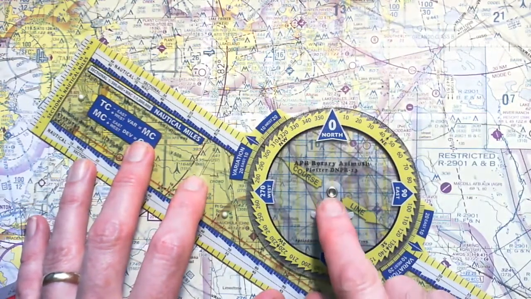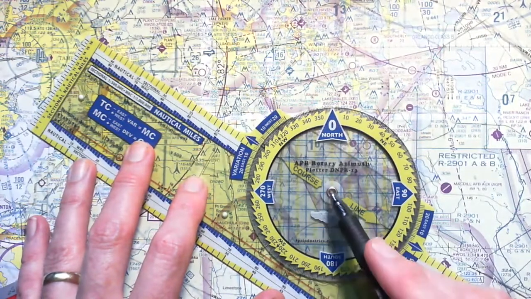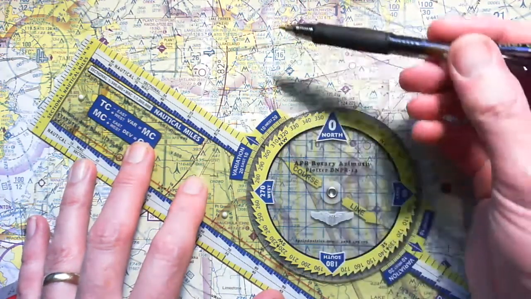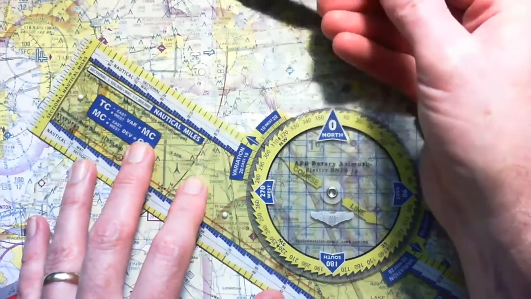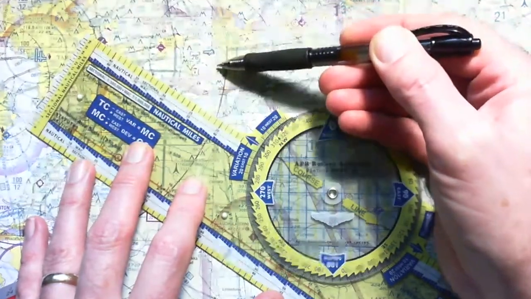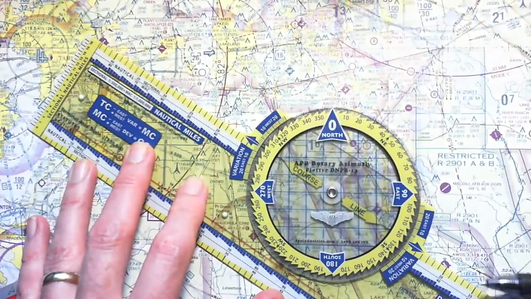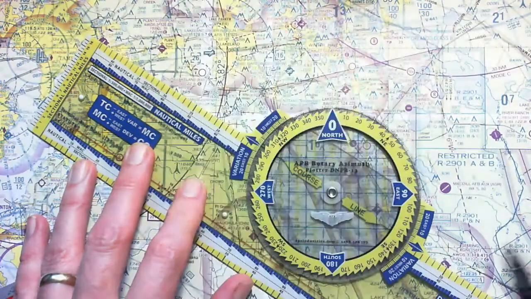And the way I'm going to do that, I'm going to take my grommet, that's the center point right there, and I'm going to find a longitude or latitude line. So right now I've got a very convenient line of longitude right there. I also have a line of latitude right here, but this is a little bit too far south for me to use my plotter. So I'm going to use this line of longitude right there.